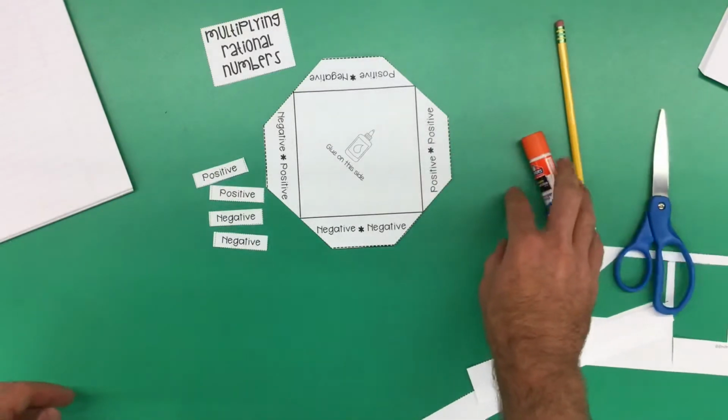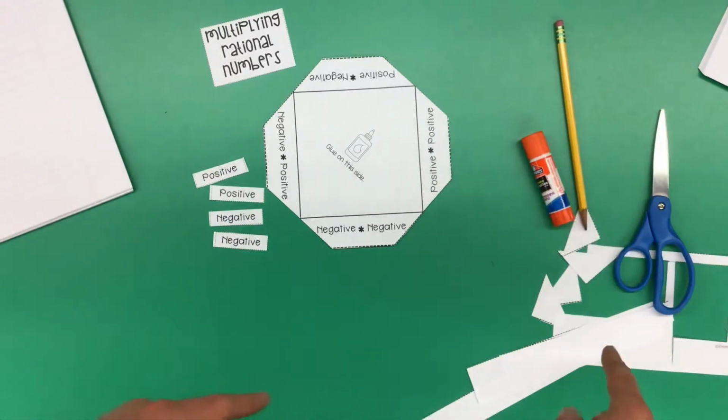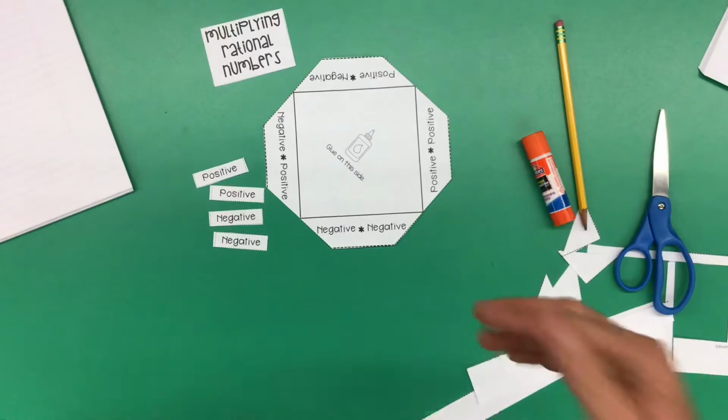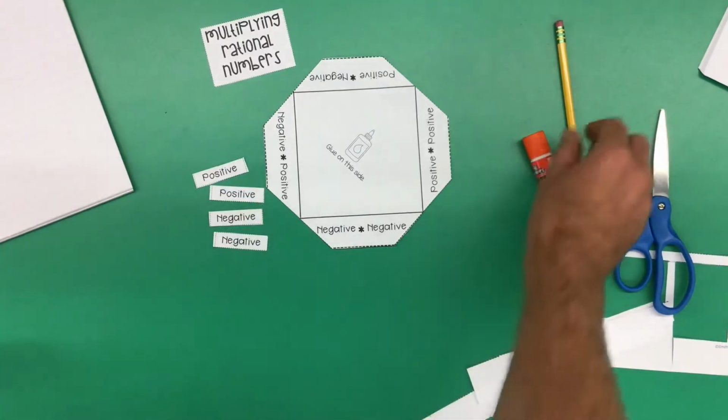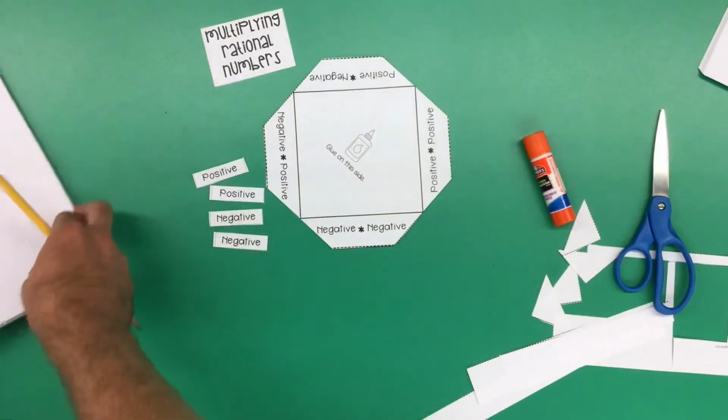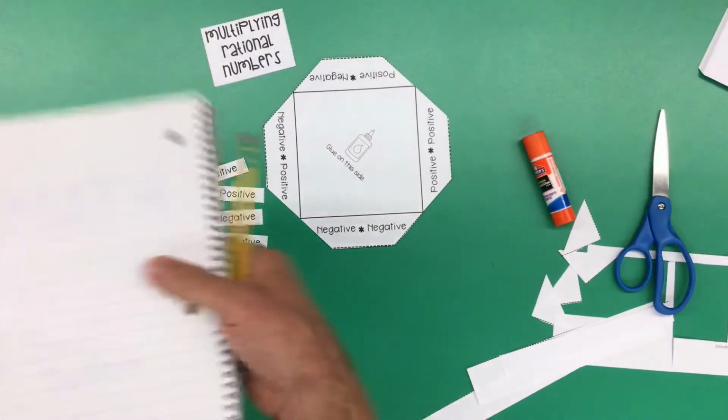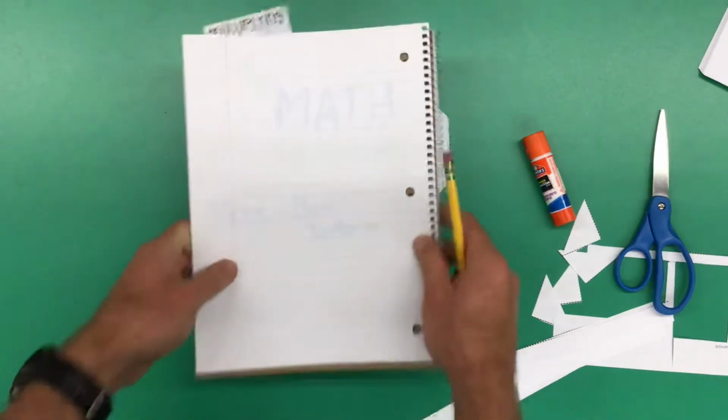So here are all of our materials cut out. Make sure you're throwing away all of your trash in an appropriate way. In fact, you can probably recycle it, but be nice to your parents here and just make sure that you are being responsible with your waste.